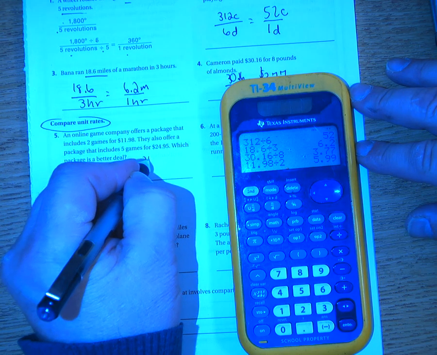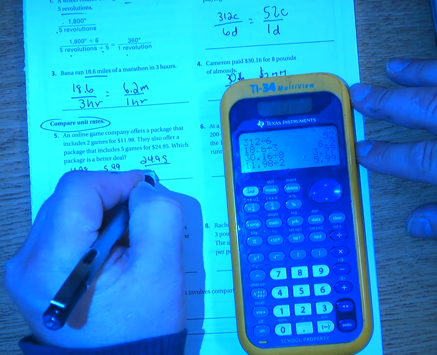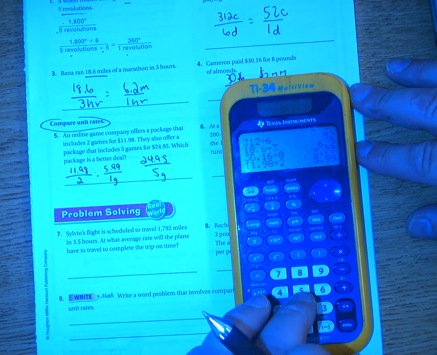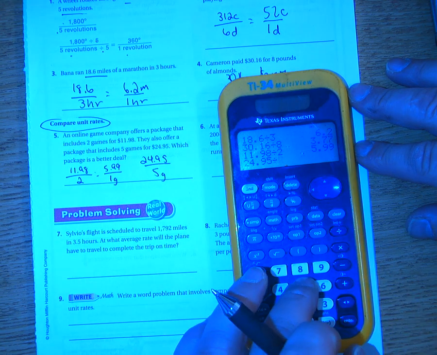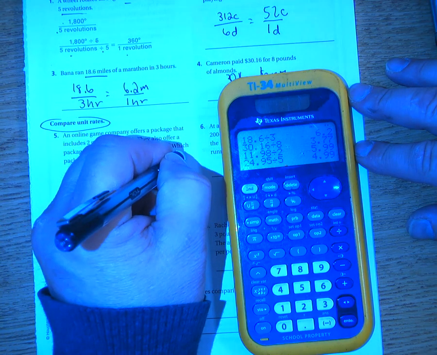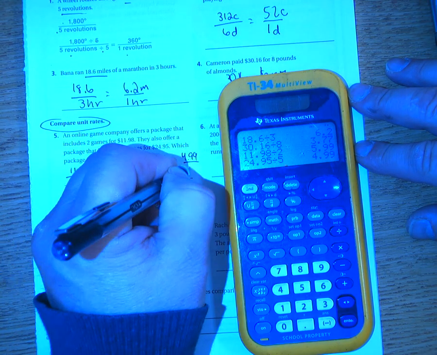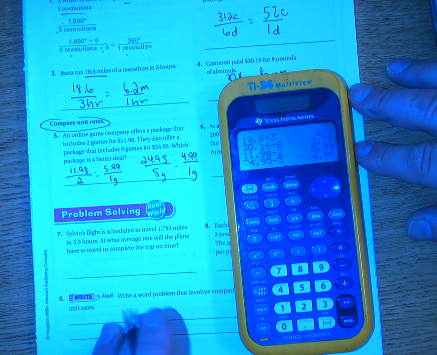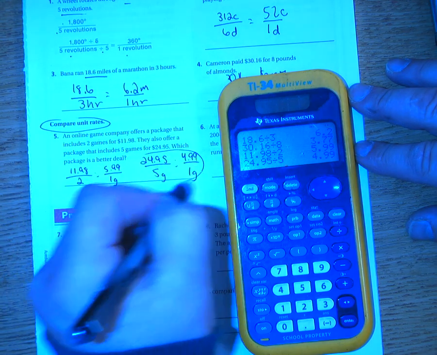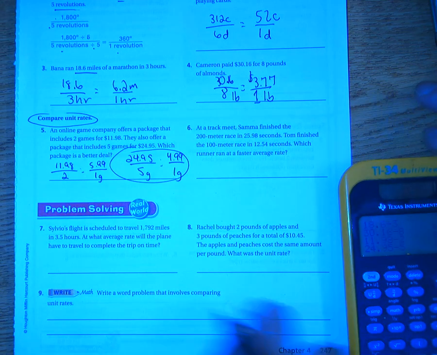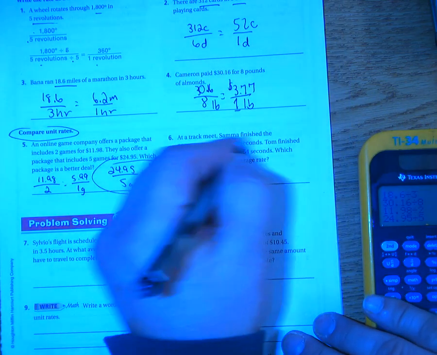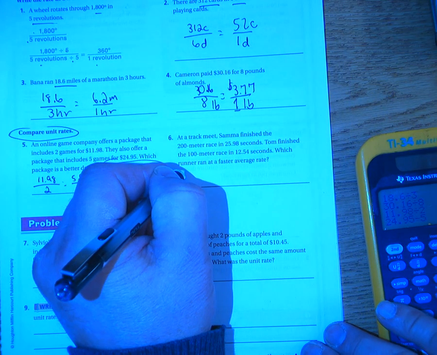The other store offers $24.95 for 5 games. So I'm going to do 24.95 divided by 5, $4.99 for 1 game. So this is the better deal.